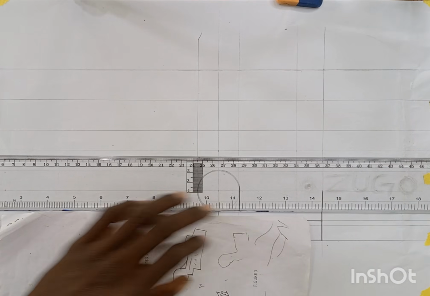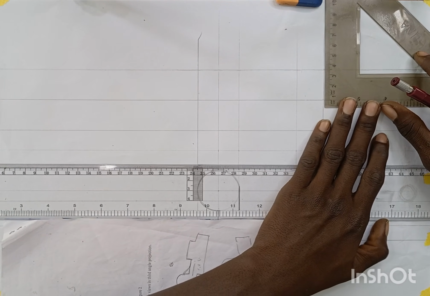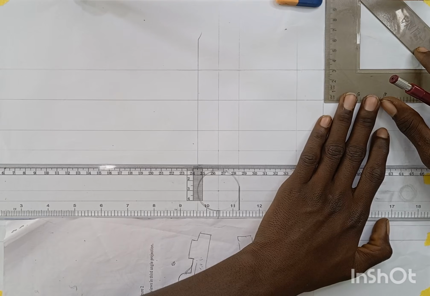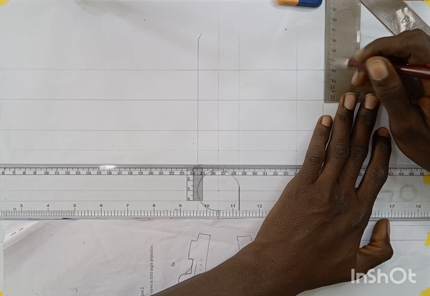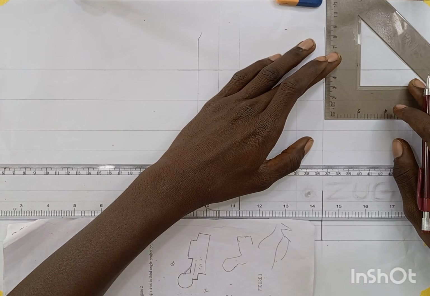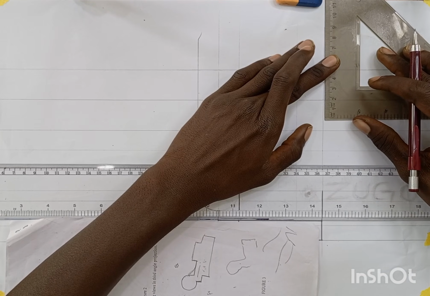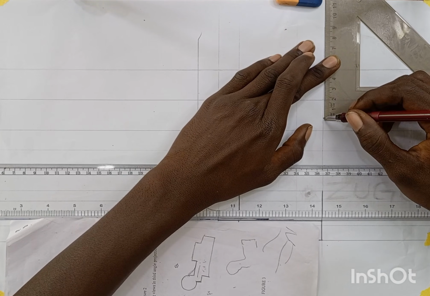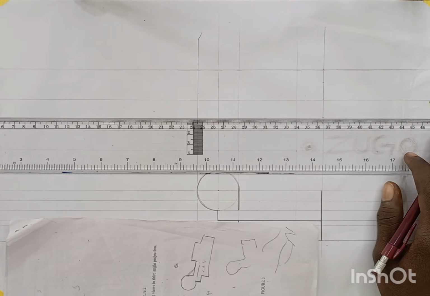So now from here, I'm going to measure 17.5 upward and 17.5 downward. 15, 16, 17.5. There it is. And then I'm going to measure the same 17.5 downward. Okay, I'm going to make a line that will pass through it.